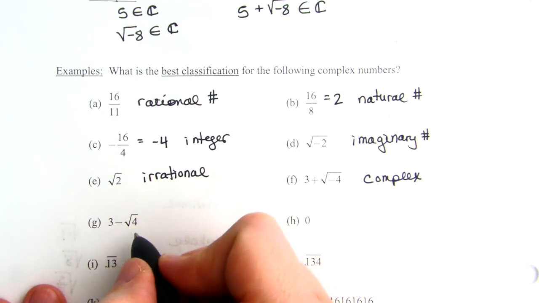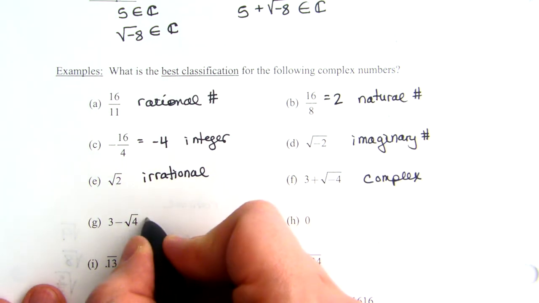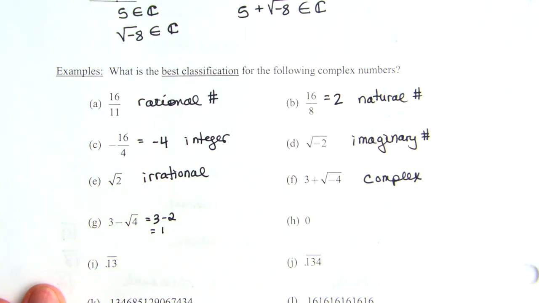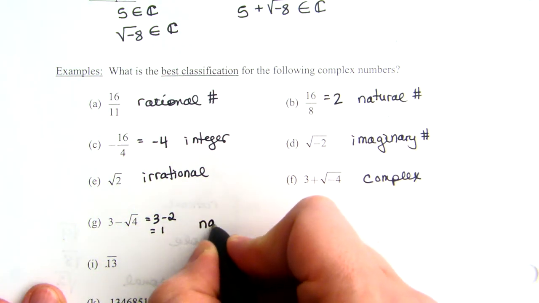Hope you weren't fooled by this one. 3 minus the square root of 4. Well, square root of 4 is 2. This is 3 minus 2. That's 1. That's a natural number.